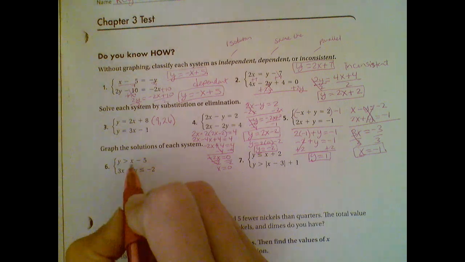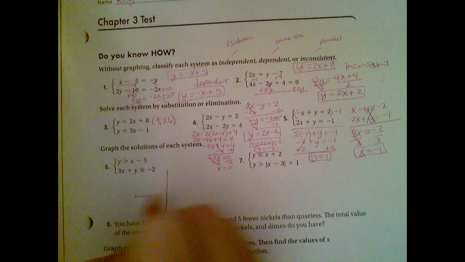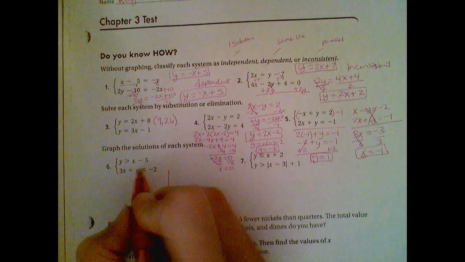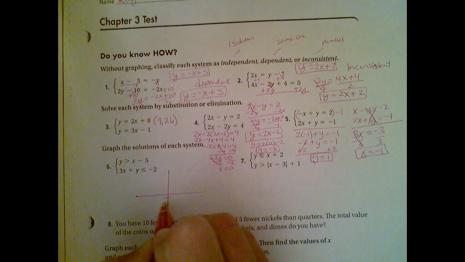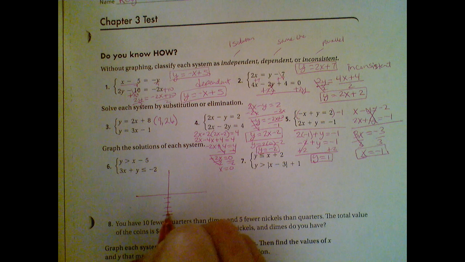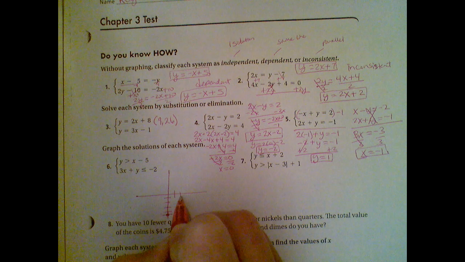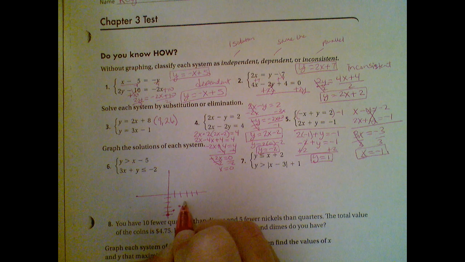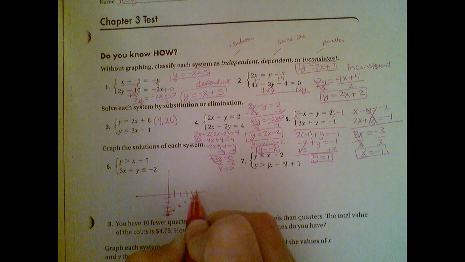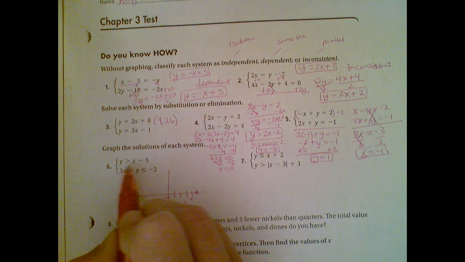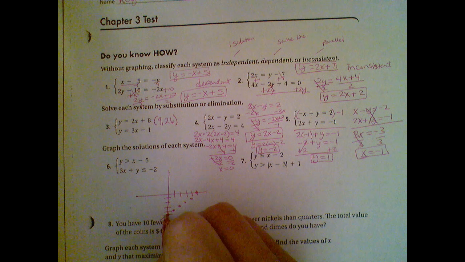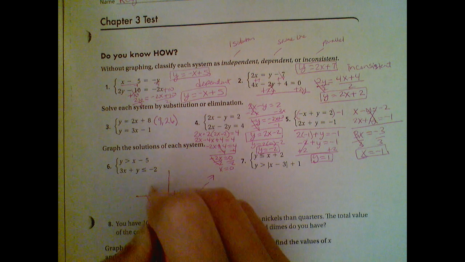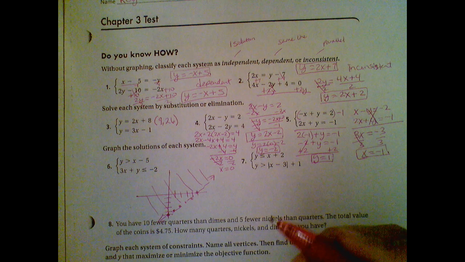So for this one, the y is already by itself. I did not bring graph paper with me, so we're going to do it without graph paper, so I'm just going to make a sketch. Our y-intercept is negative 5. Our slope is 1, so we're going to go up 1 over 1. Up 1 over 1. Okay, notice there's no bar underneath of the inequality, so it's going to be a dotted line. And then it is greater than that, so we should shade everything higher than that. Then we go to the next one.